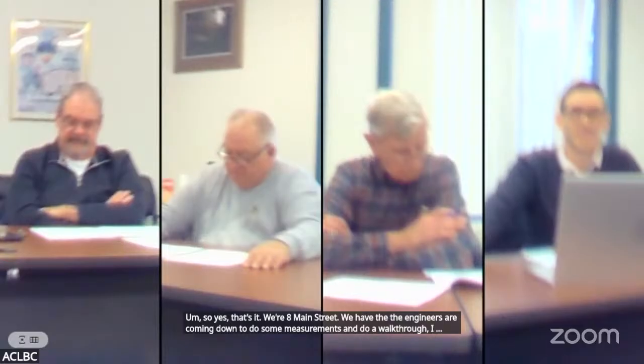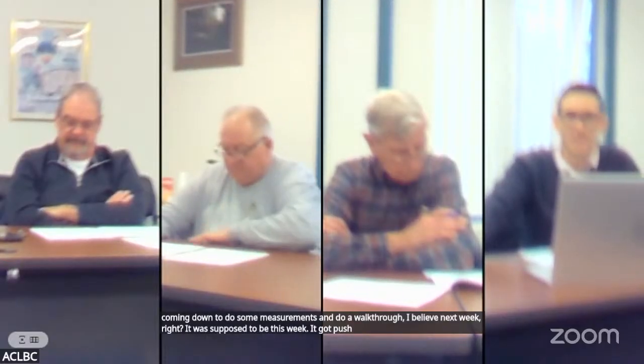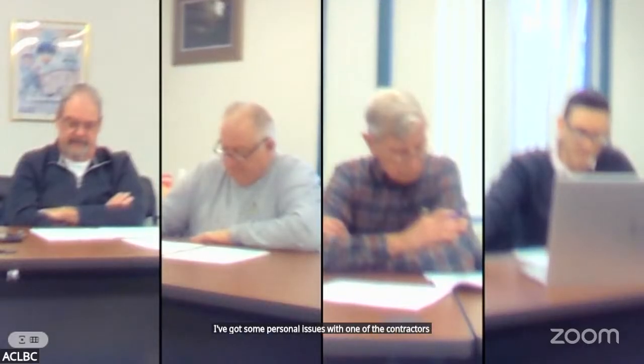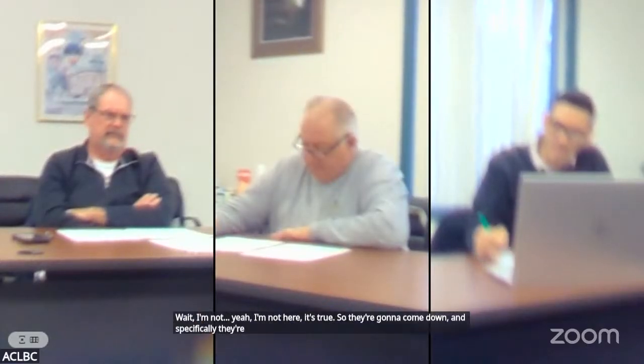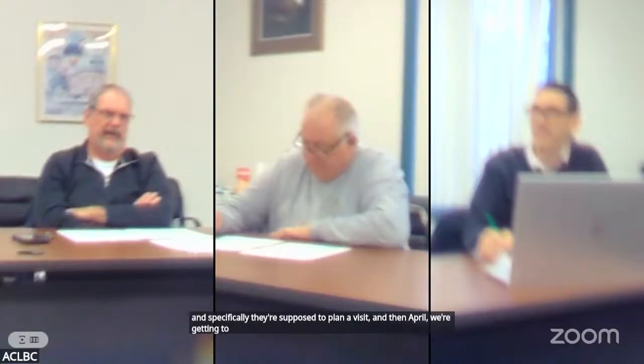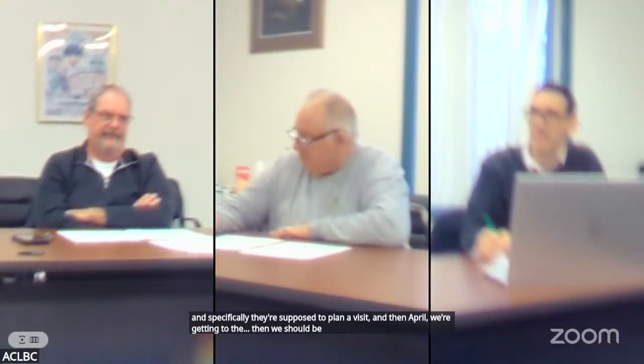So, for 8 Main Street, the engineers are coming down to do some measurements and a walkthrough. I believe next week, right? It was supposed to be this week, but it got pushed to next week because of some personal issues with one of the contractors. So they're going to come down, they're supposed to plan a visit, and then in April we're getting to that. Are you going to do any environmental work there?